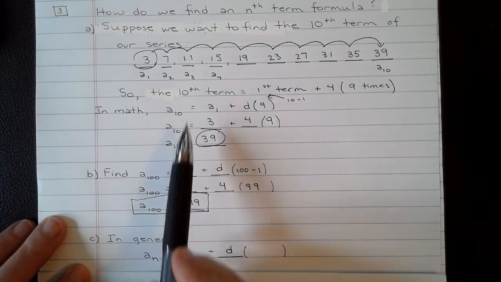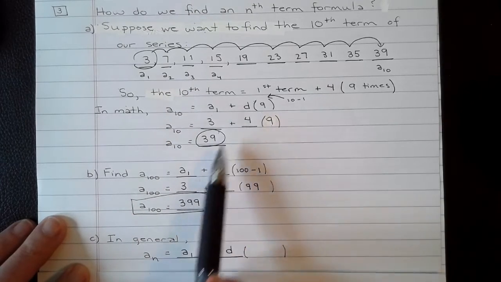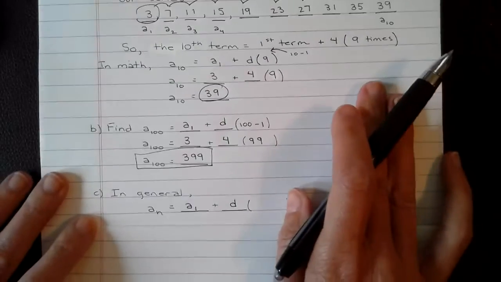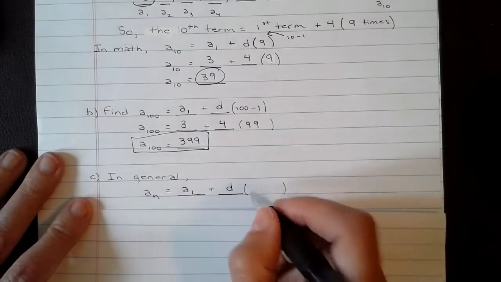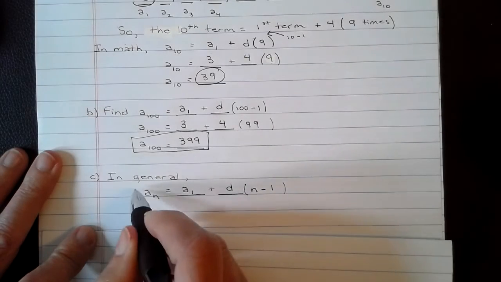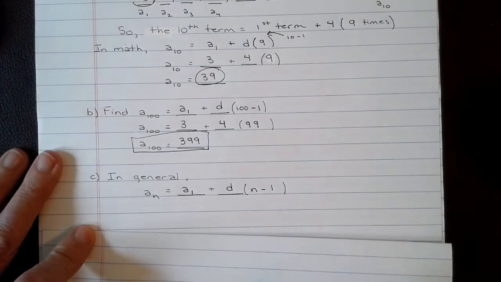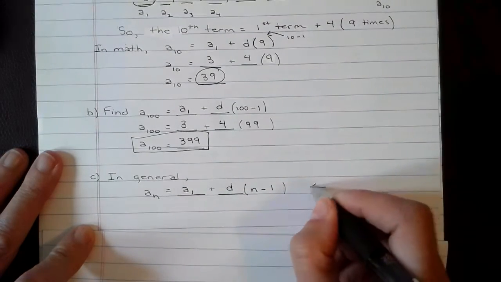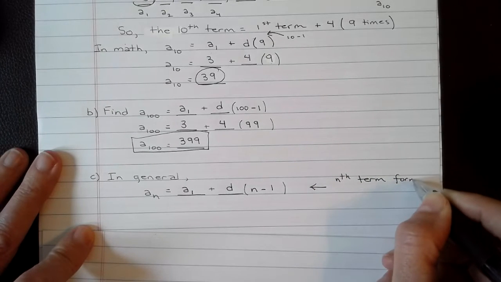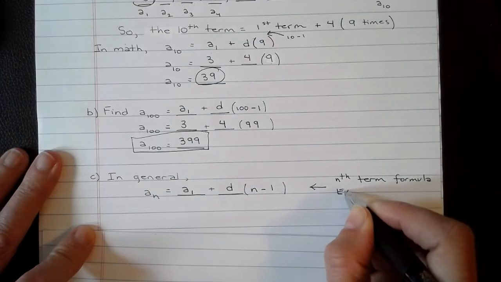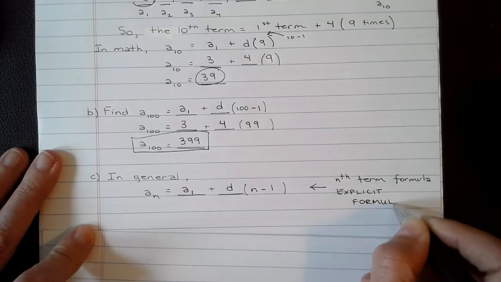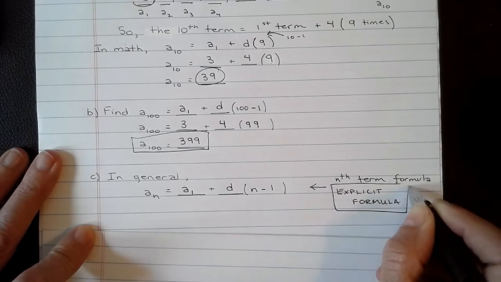And remember what we did here? We did 10 minus 1 to get 9 times. We did 100 minus 1 to get 99 times. All we're going to do in this case is take our n minus 1. And that is really a great general formula. You might want to write this down to find an nth term formula. And I'm going to put nth term formula. And they call this an explicit formula on your homework. That's what they want. If they're asking for an explicit formula, this is what they want.